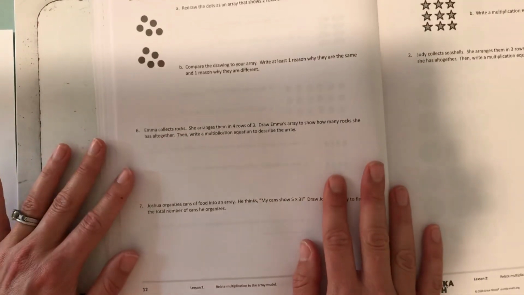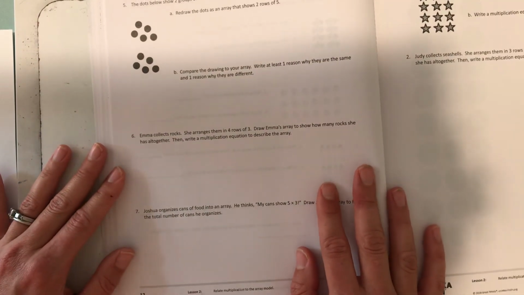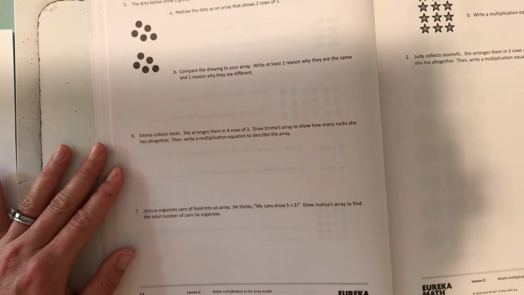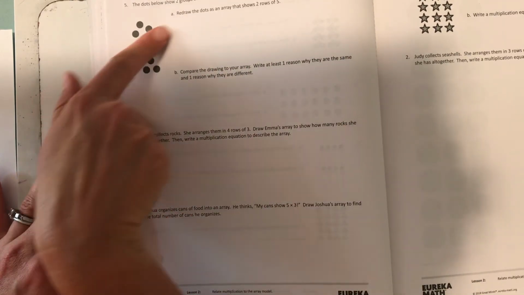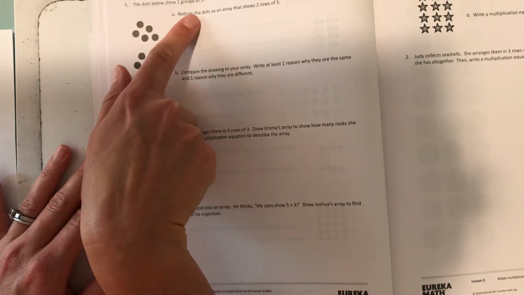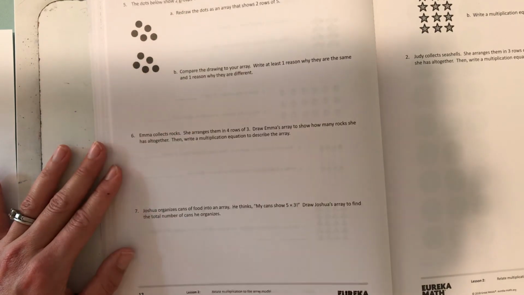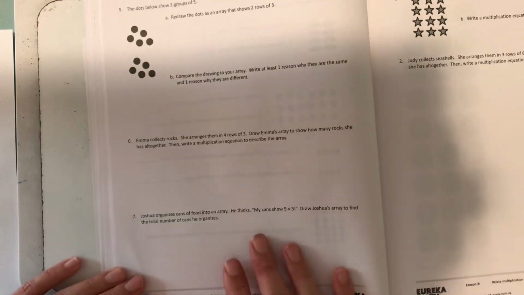You also need to do page 12. These are just some word problems. It's exactly what we just did. We're going to redraw the dots to make an array. Okay? Good luck.